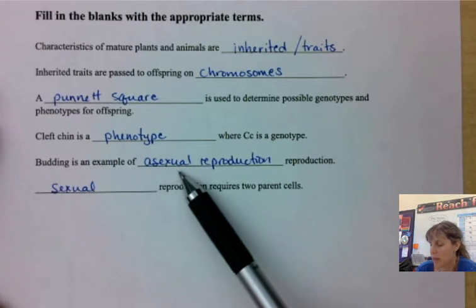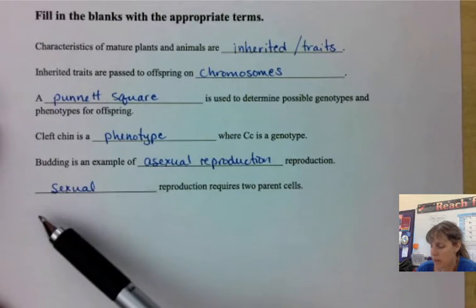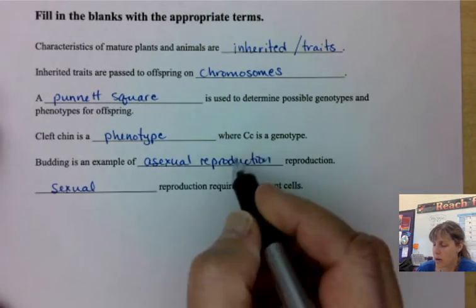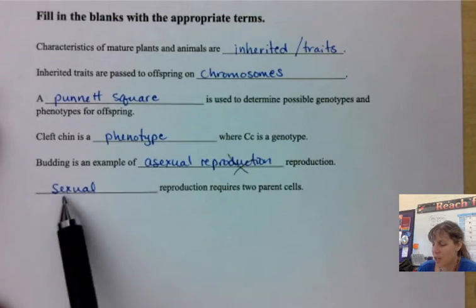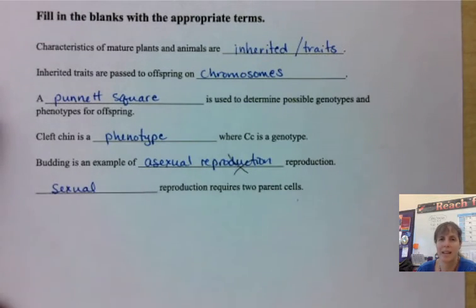Cleft chin is a phenotype, where CC is a genotype. Budding is an example of asexual reproduction. And, oh, sorry, I did reproduction twice. And sexual reproduction requires 2 parent cells.